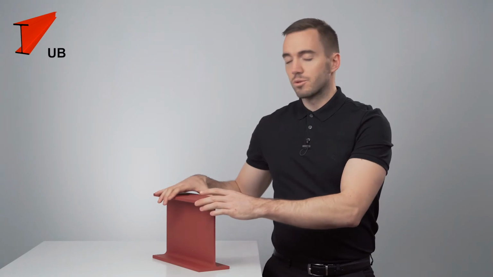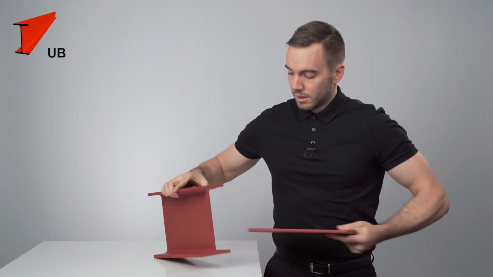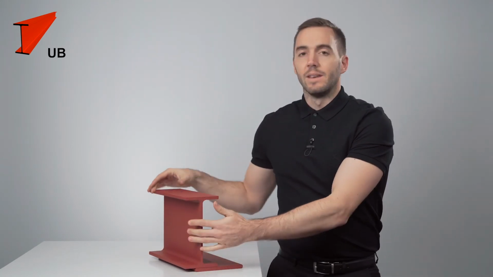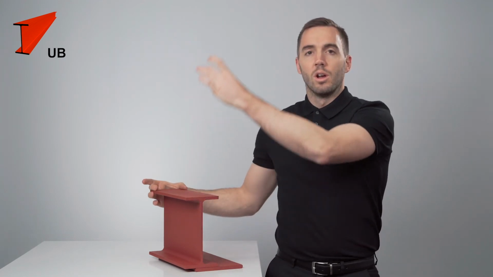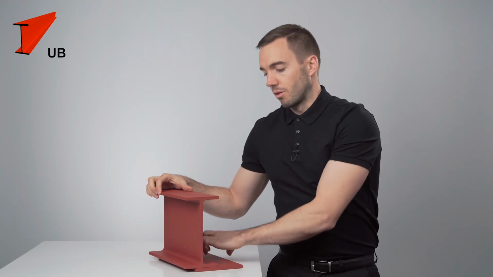And also for smaller developments, you might see a UB welded to a plate at the bottom, which then forms a nice lintel. So you would have the blockwork sitting on the inside and the brickwork sitting on the plate.